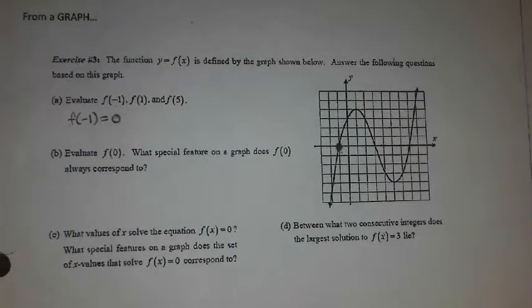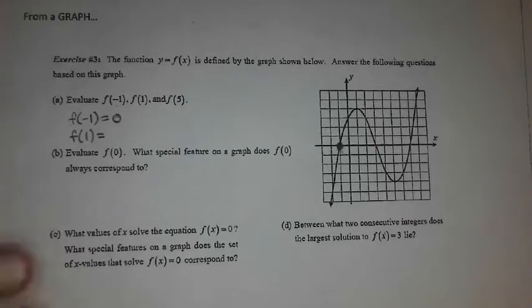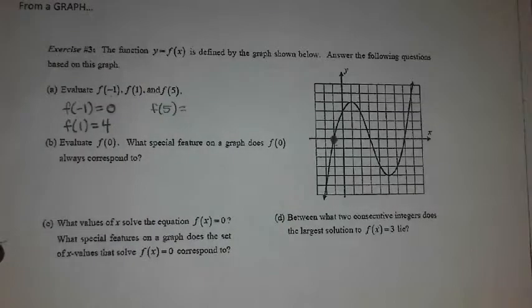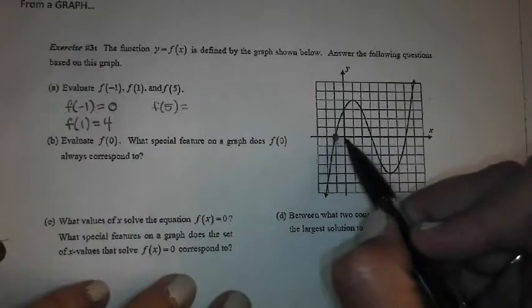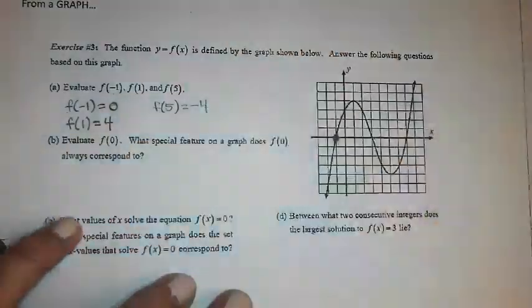Nice. Everyone take a minute on your own and look and try to figure out what f of 1 is. Isaiah, what do you think? Yep. Very good. And lastly, for f of 5, Aiden. Let's see. 1, 2, 3, 4, 5. 1, 2, 3, 4. -4. Very good. Okay.